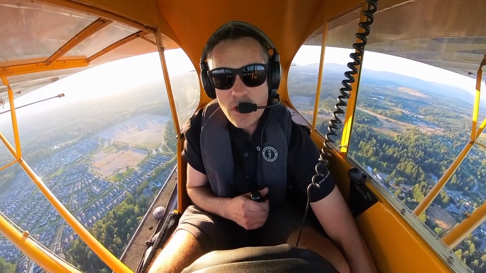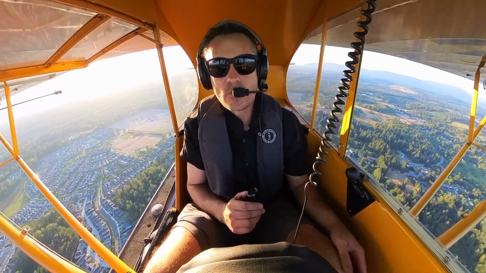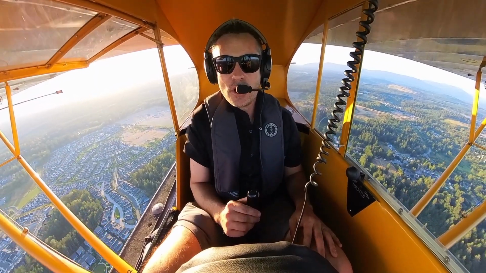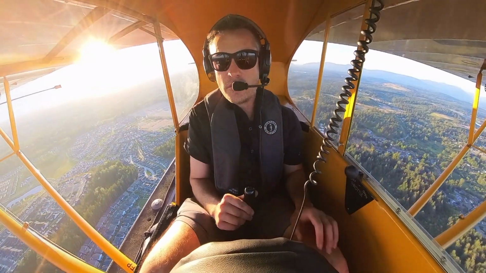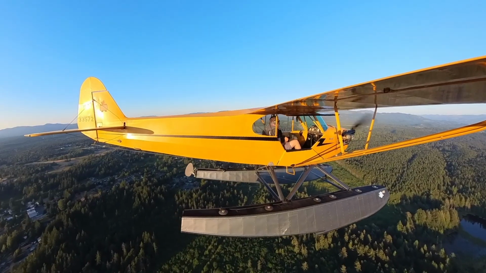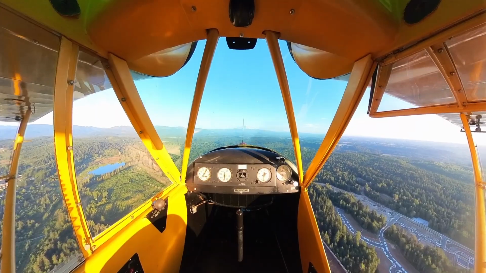Start off with straight and level. So straight meaning a constant heading, level meaning constant altitude. Cruise power in this airplane is 2200 RPM, giving me about 75 miles an hour. I'm trying to hold 1500 feet. So how do I do that? Starts with the power setting, 2200 in this case.